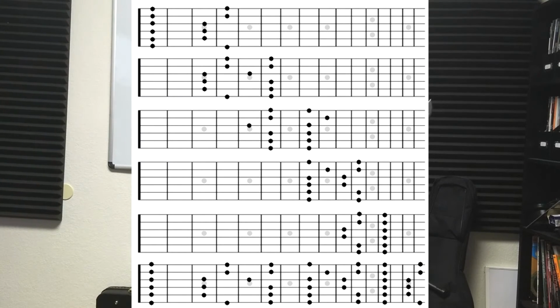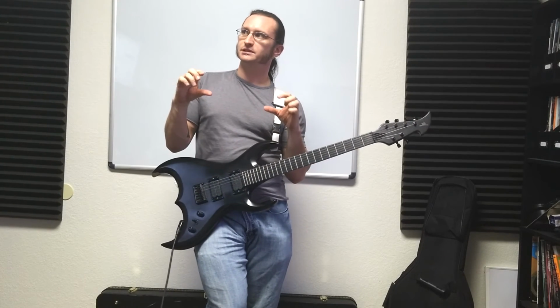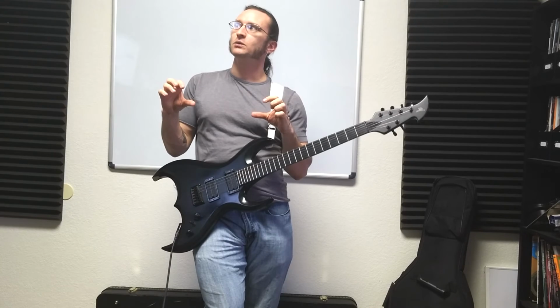So with this image, you have, starting at the top, shape number 1, and then it goes down to shape number 2, shape number 3, shape 4, shape 5, and then at the bottom there you have all 5 shapes put together. But on the very end, hopefully you can see that you have shape number 1 played again at just a higher octave.